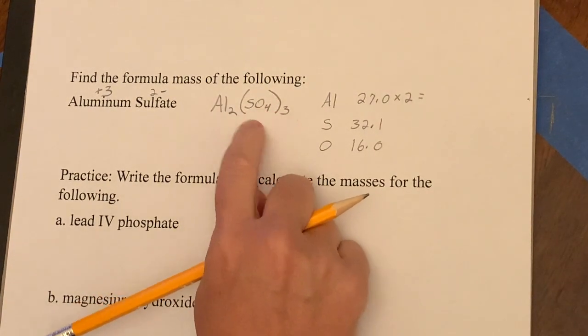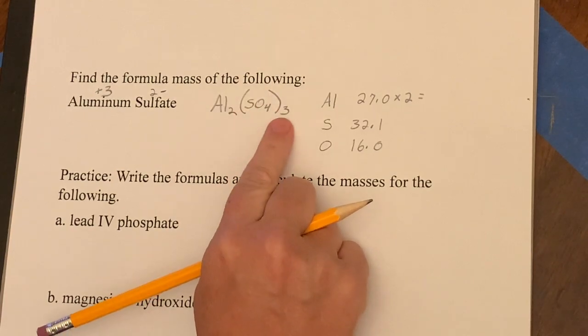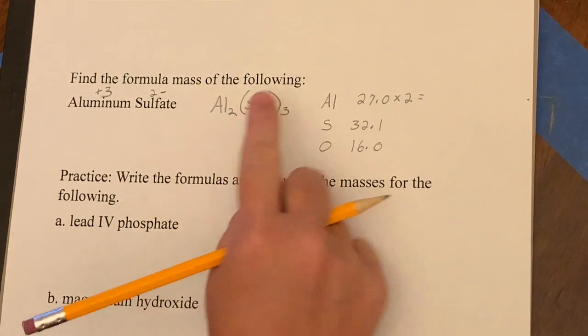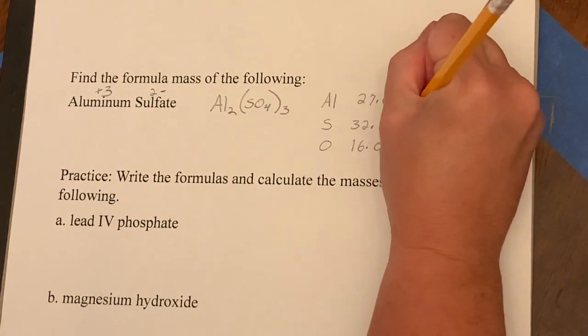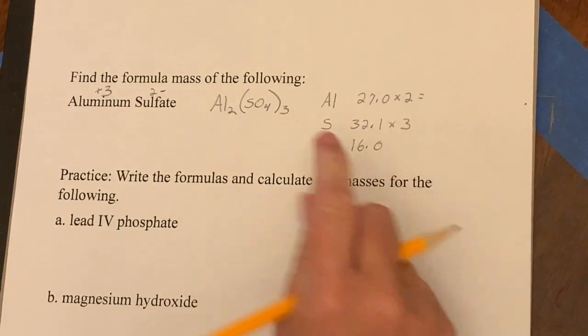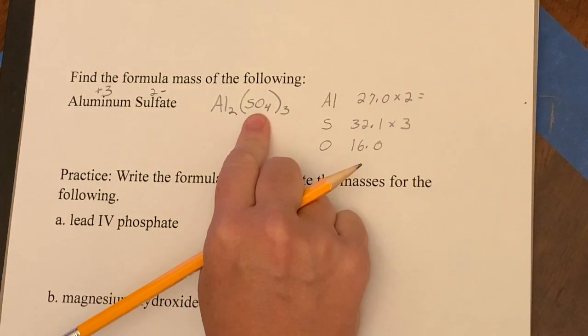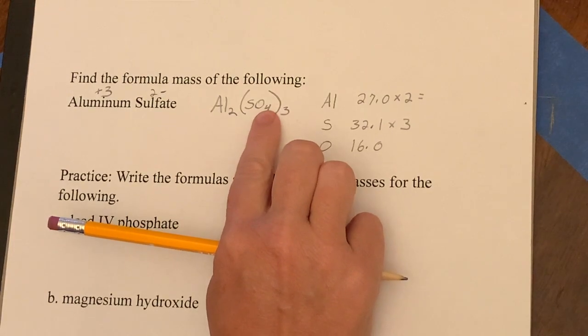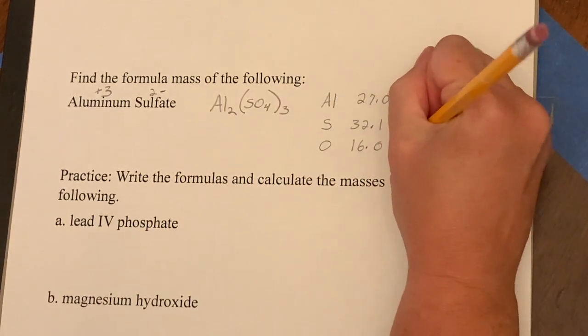Each sulfate just has 1 sulfur, but you have 3 sulfates, so that's 3 times the 1 sulfur, a total of 3 sulfurs. Oxygen, each sulfate has 4, but you have 3 sulfates, so 4 times 3 is 12.